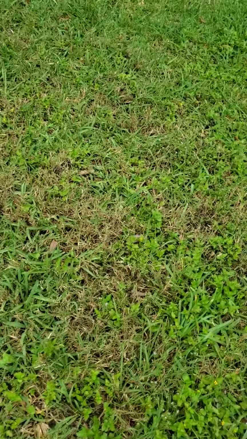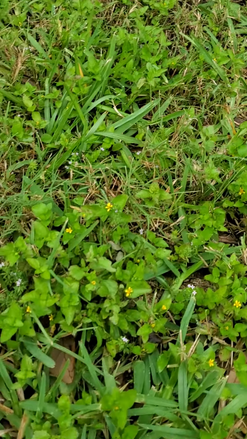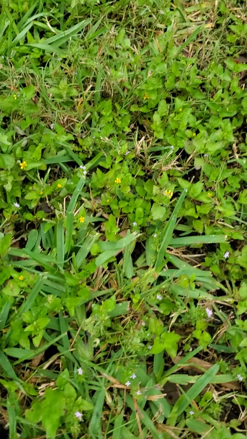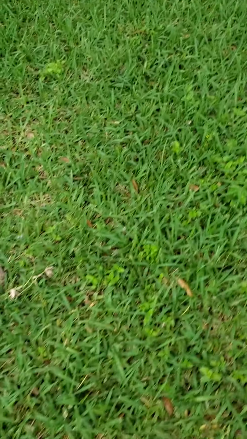When I walk around my yard, my weed killer hasn't worked real good, but I've got some weeds growing in here. See the little yellow flowers? I could get rid of that. They're kind of cute, but they're not helping my grass. So anyway, all different kinds of plants.